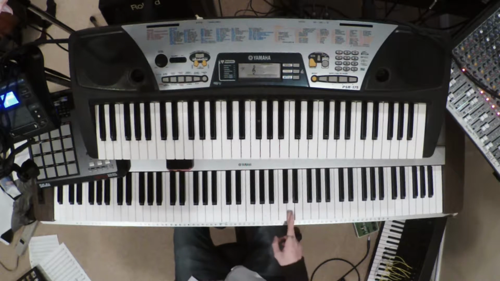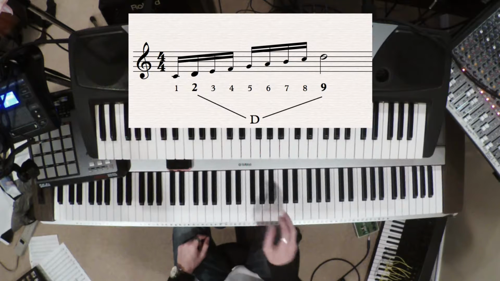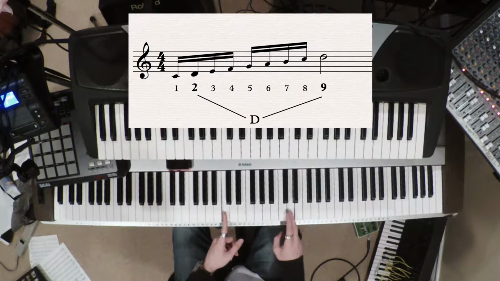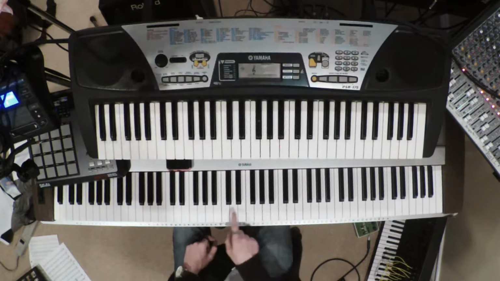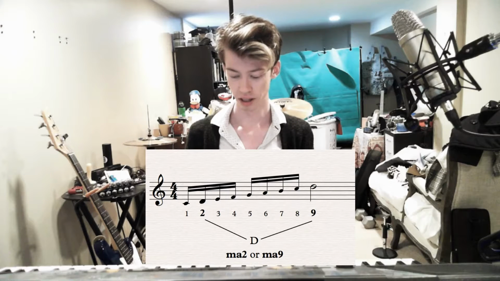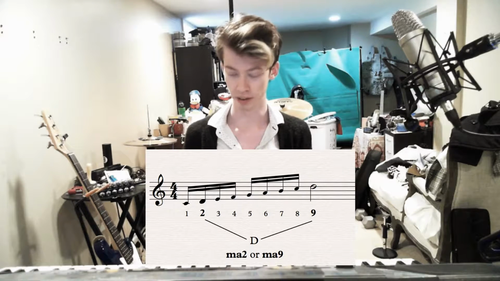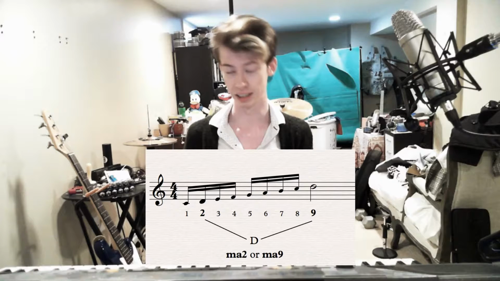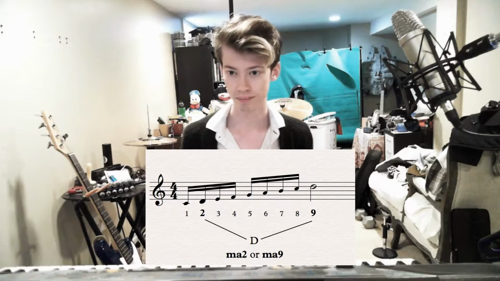Now, notice this D on top. We call it a 9 because it's 9 notes away from the original root. 1, 2, 3, 4, 5, 6, 7, 8, 9. So this interval is a major 9th. You could also call it a second because D is 1 note away from C. But when we're talking about chords, we tend to call it a 9 to be more accurate, because it is actually that distance away from the root. So that's something worth knowing.